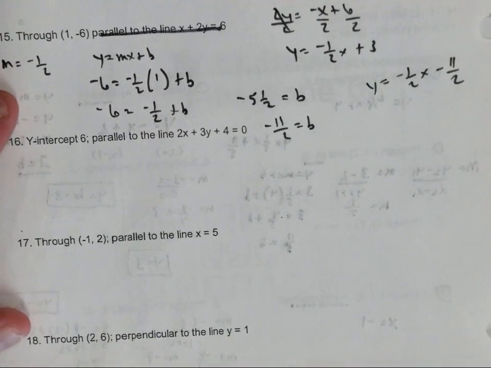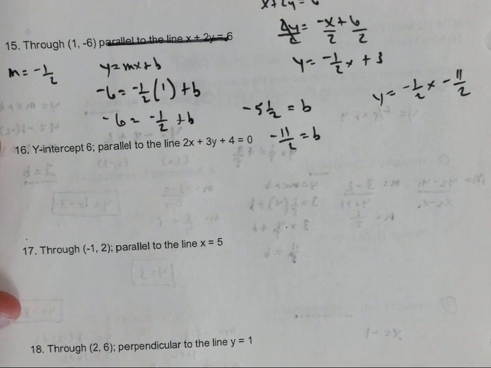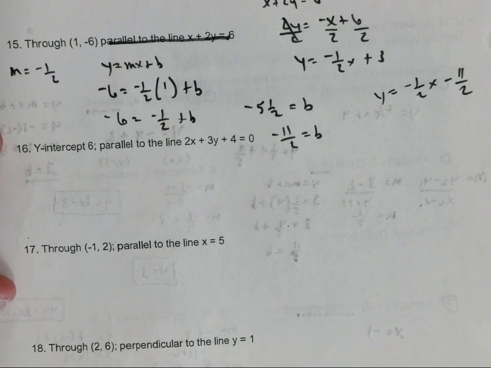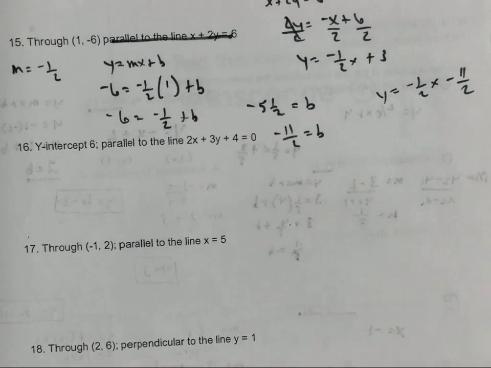Do y'all agree? What if I left it negative 5 1/2? I'm not going to count that wrong, it's not my preference, but that's fine. Are there any questions on that? We good? I need a hand signal.